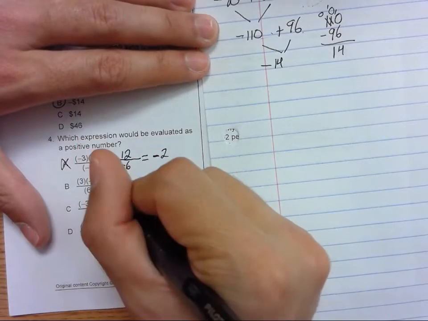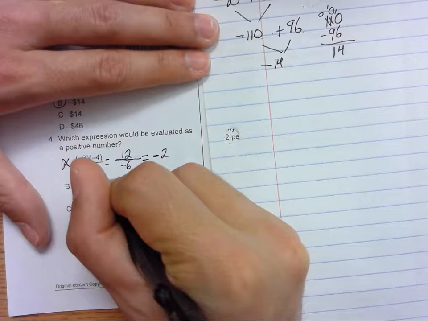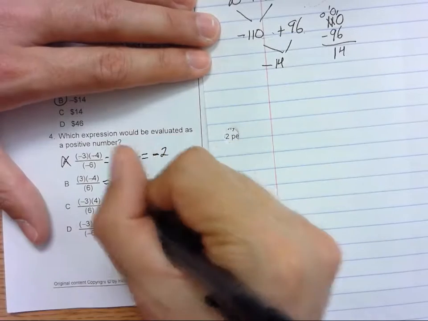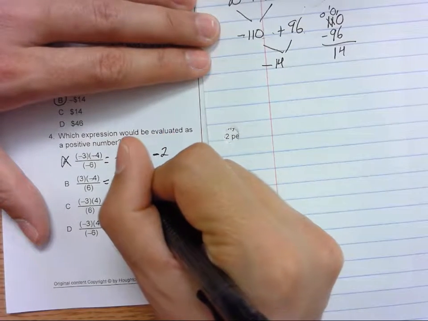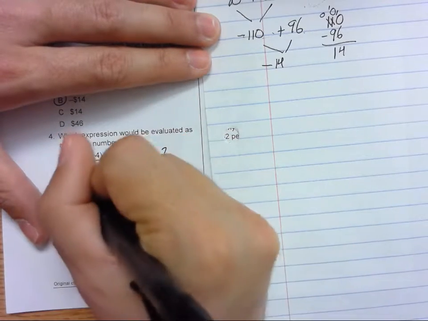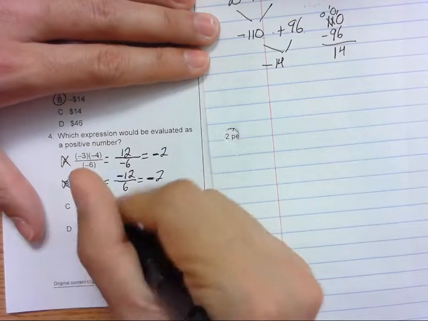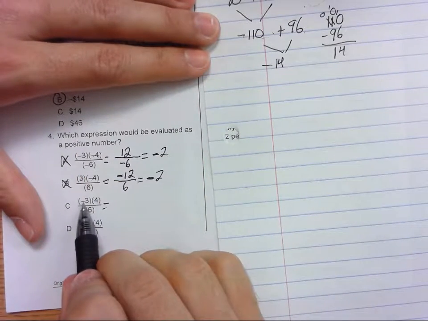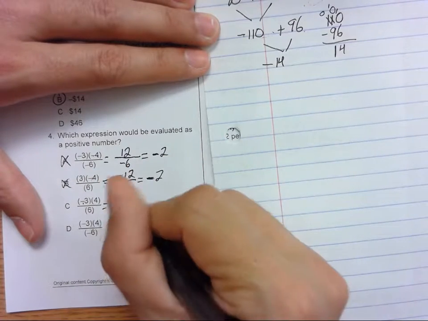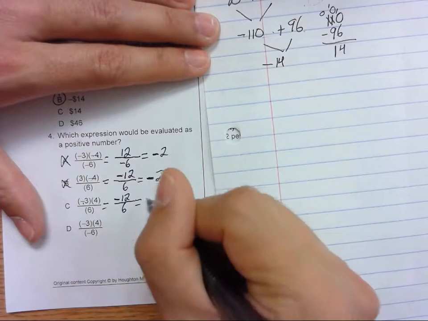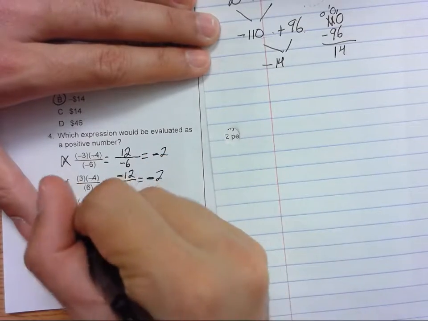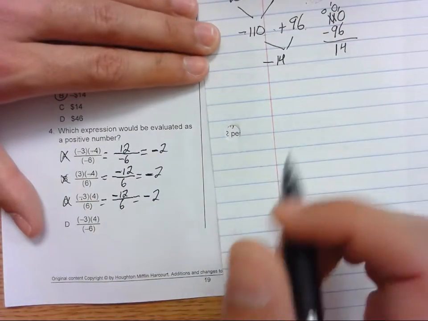B. Let's do the top. Positive times a negative gives us a negative. 3 times 4 gives us 12 over 6. Negative divided by a positive is a negative, and 12 divided by 6 is 2. Can't be B. Let's try the next one. Negative times a positive gives us a negative. 3 times 4 is 12 over 6. Negative divided by a positive is a negative. 12 divided by 6 is 2. So I'm guessing it has to be D, but let's solve it anyway.